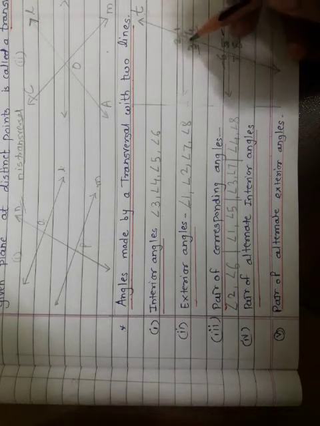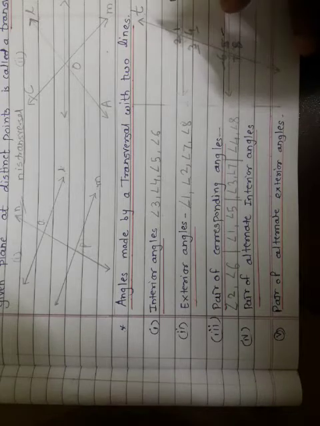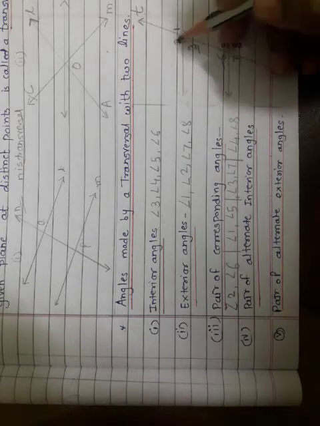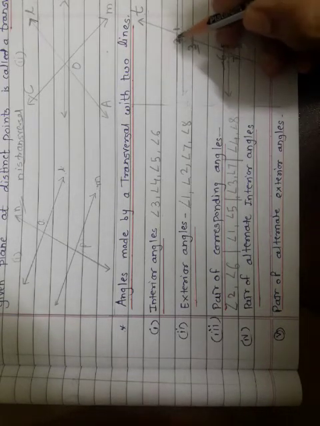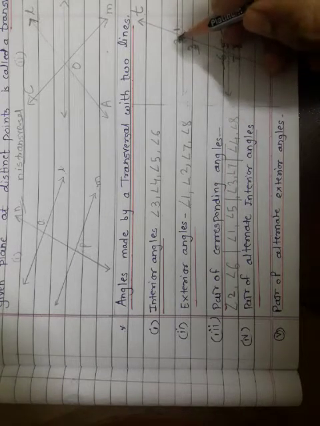Corresponding angles, again I am explaining. These are angles which are lying on the same side of the transversal. Okay, on the same side, 2 and 6. These are on the same side of the transversal. 1 and 5 are also on the same side of the transversal. Okay. Now the next is what?